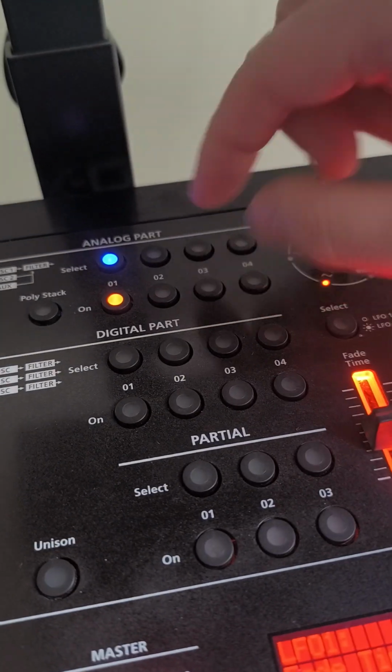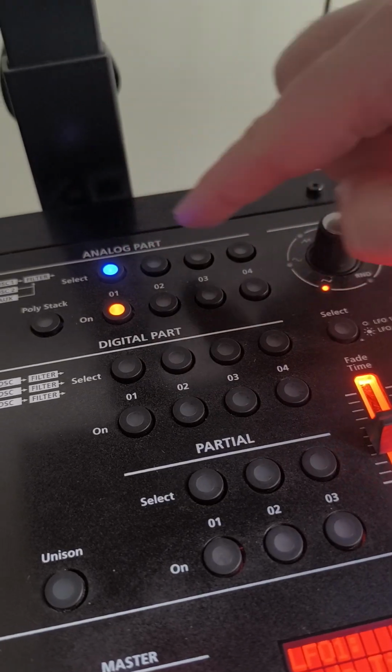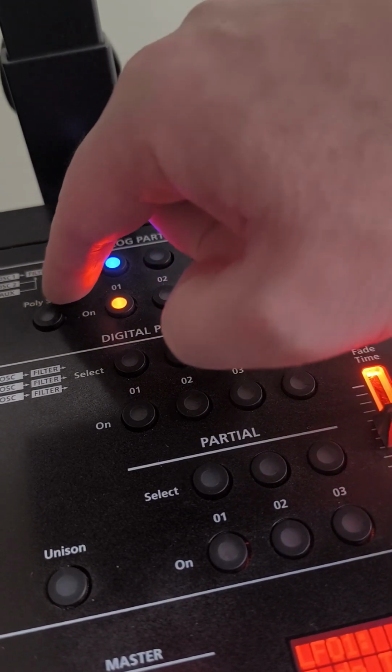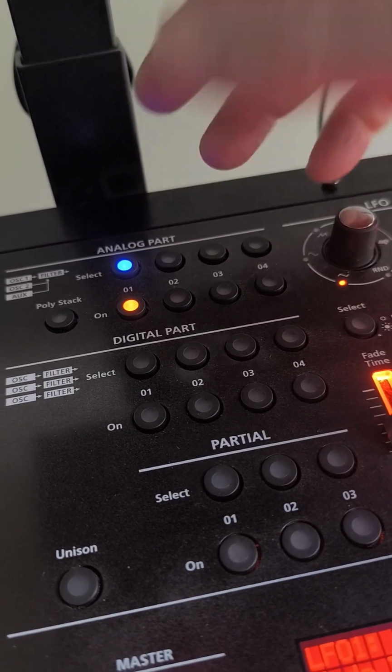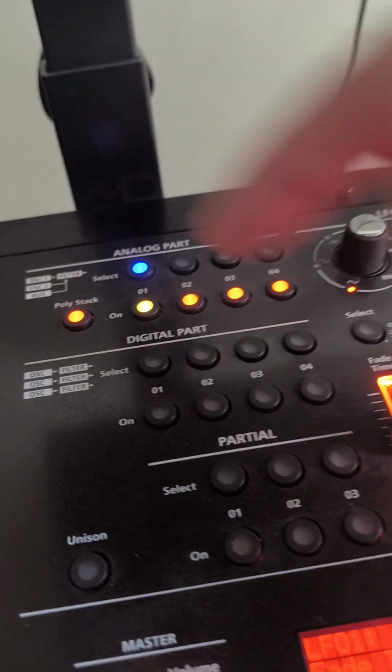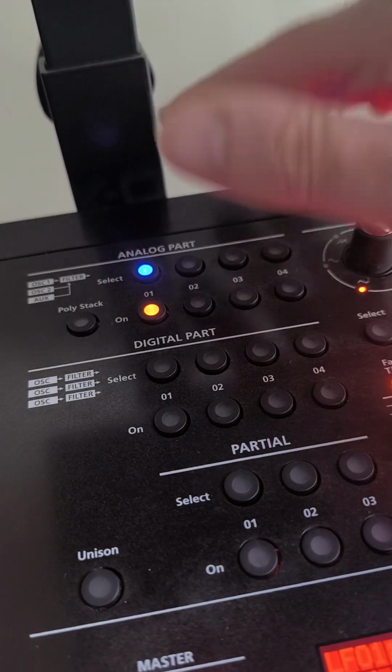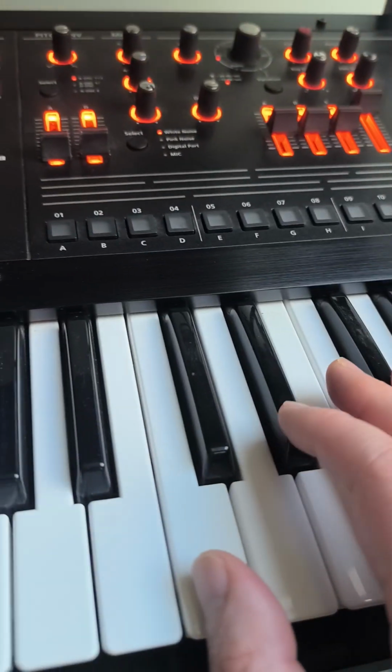For the analog part, just think of these as monophonic synthesizers. So I can have 4 different analog monophonic patches, or I can switch it to polyphonic here, and it's a 4-voice polyphonic. So let's do an analog patch first. So we'll start off here, look.